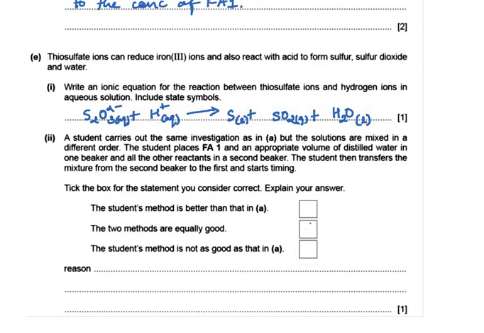Why? Because the thiosulfate volume was very small, so it won't affect the rate much. But I would say that the first one, the student's method, was better. Why? Because it's easy to transfer the solutions by using the measuring cylinder.